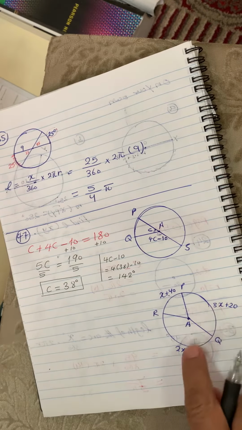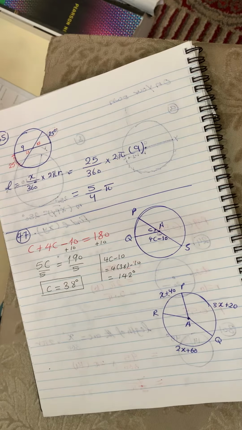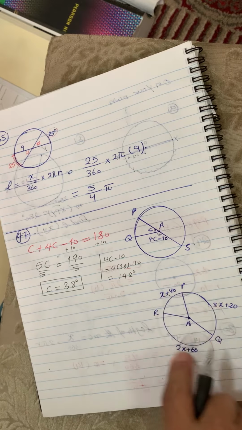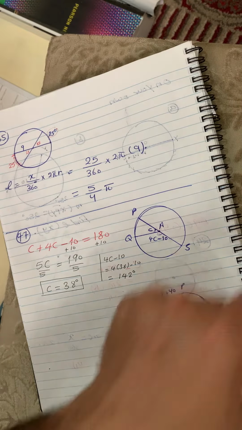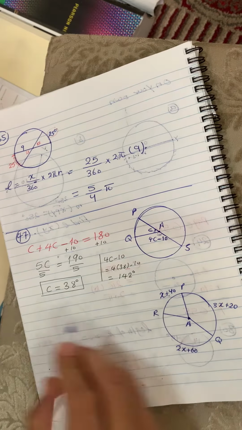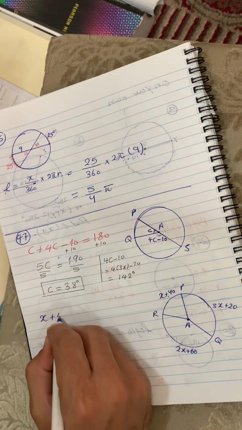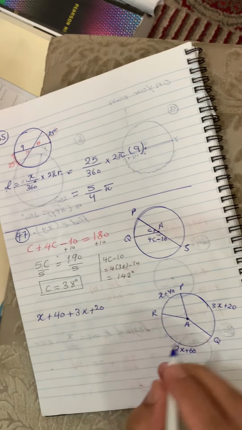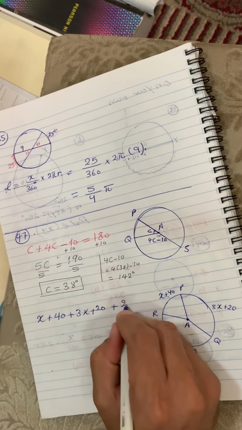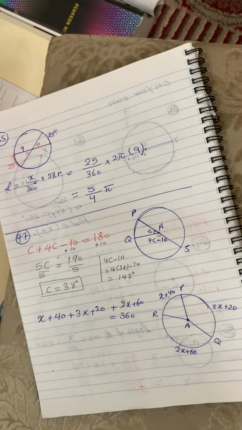In number 48, they're given here three arcs. They form a full circle. So the sum of their measures should be 360. So X plus 40 plus 3X plus 20 plus 2X plus 60 equals 360.